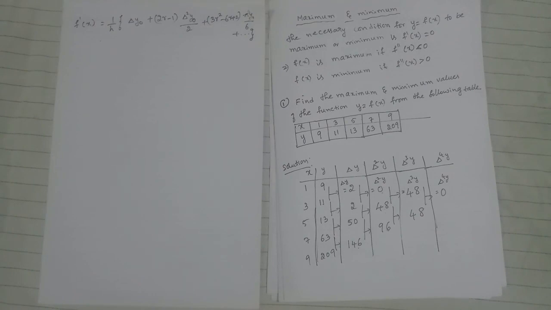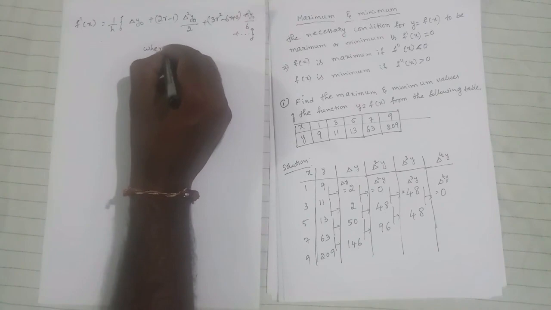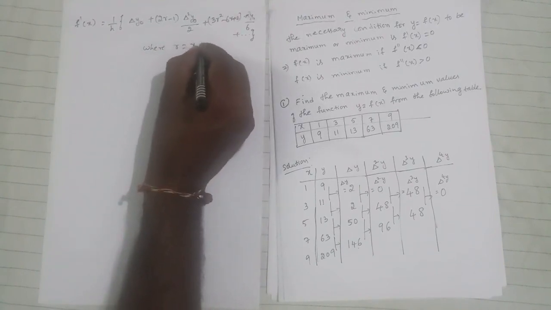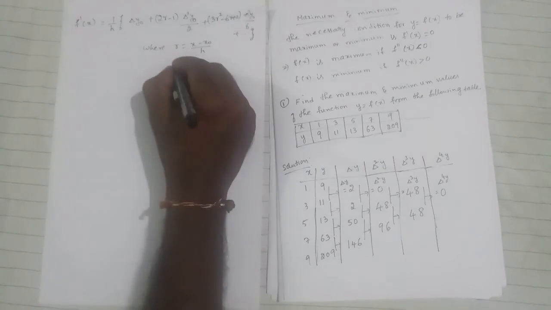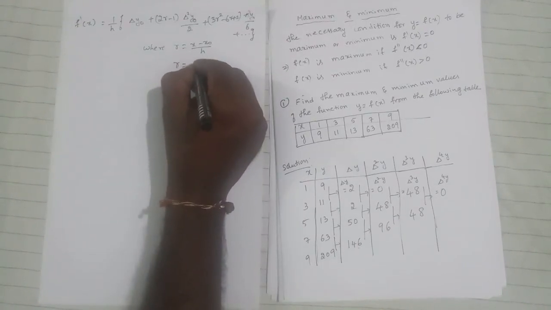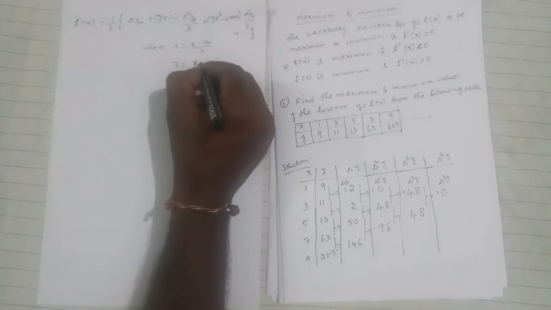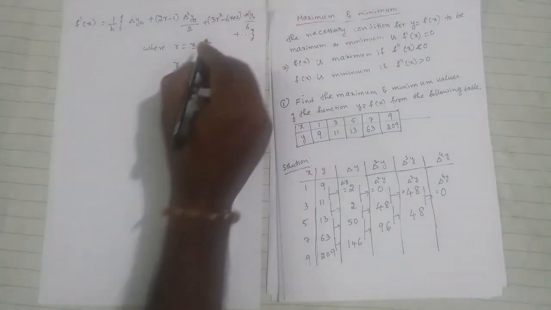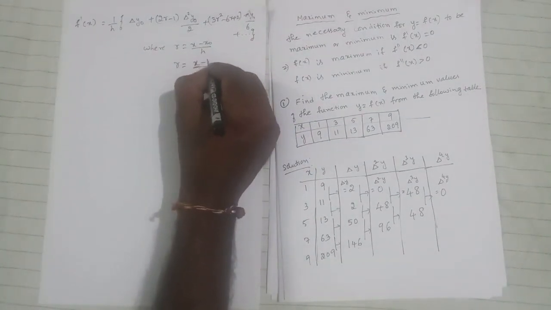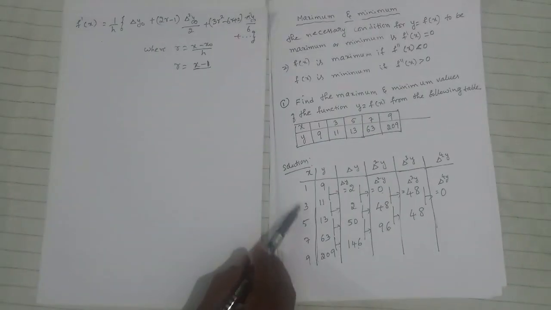Here r equals x minus x naught divided by h. Keep x as it is, we don't know it, and x naught value is 1, divided by the difference h: 3 minus 1 is 2, 5 minus 3 is 2, 7 minus 5 is 2, so the difference is 2.